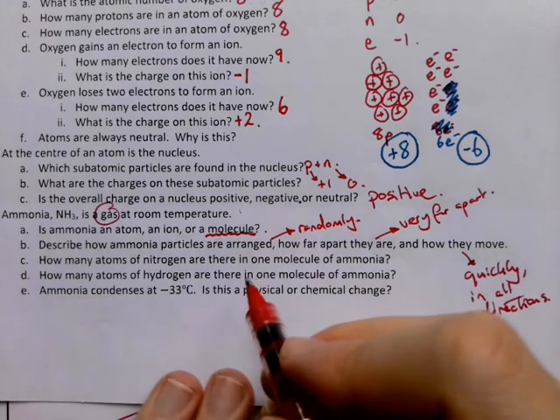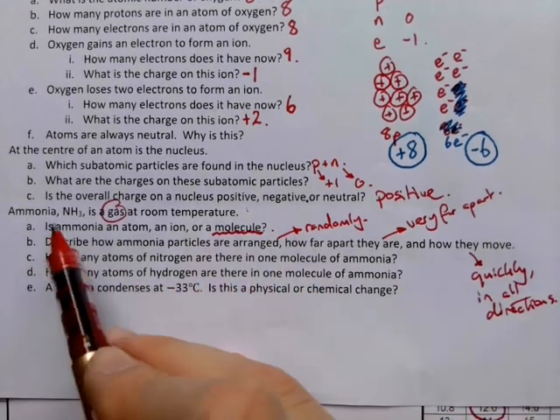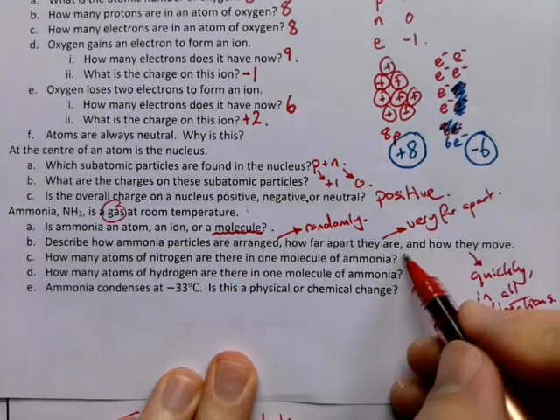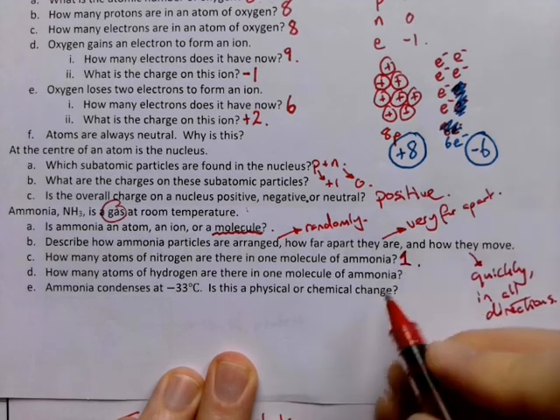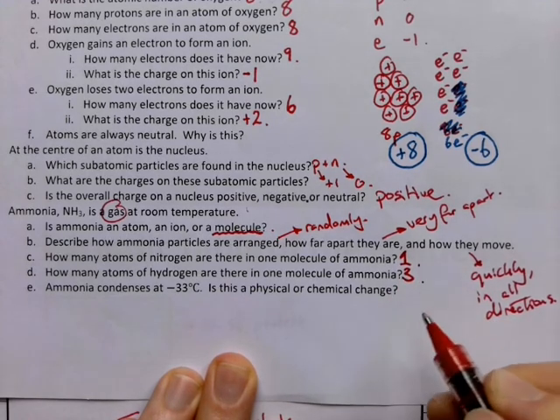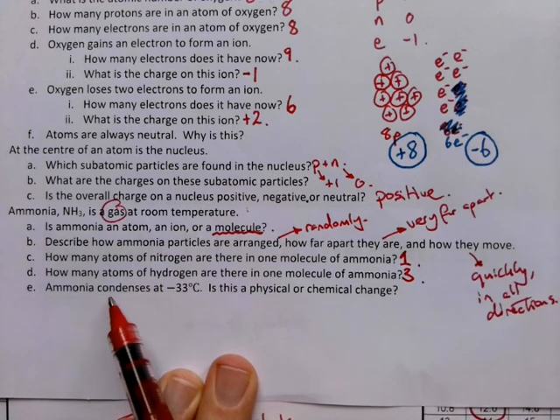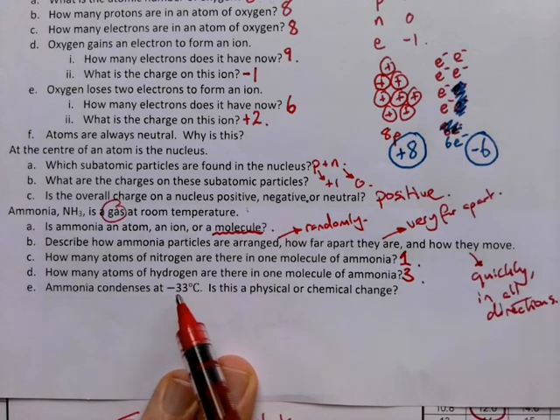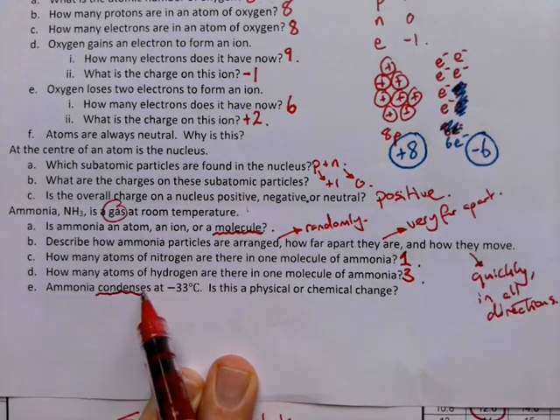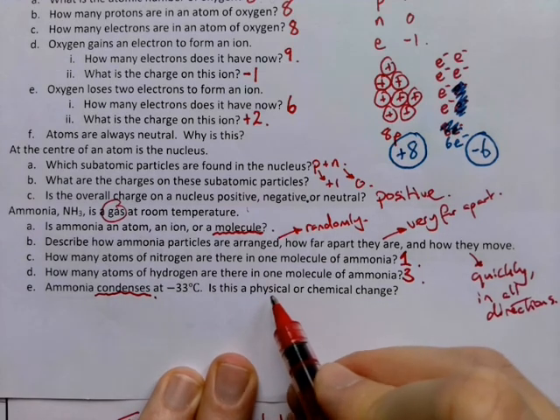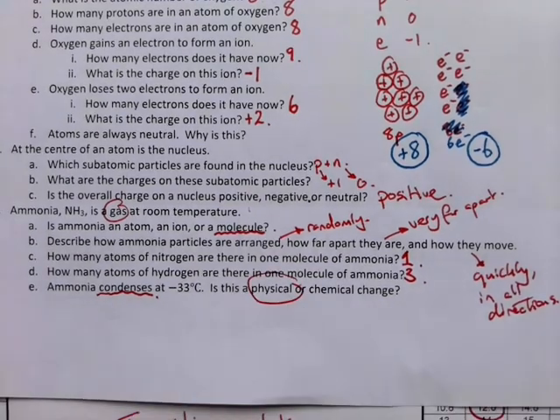How many atoms of nitrogen are there in one molecule of ammonia? So ammonia is NH3, so there's going to be 1 nitrogen. There will be 3 hydrogens. And ammonia condenses at -33 degrees C. So condensation is to go from a gas to a liquid. You don't make anything new, so it is a physical change.